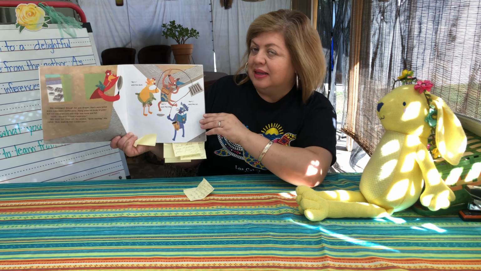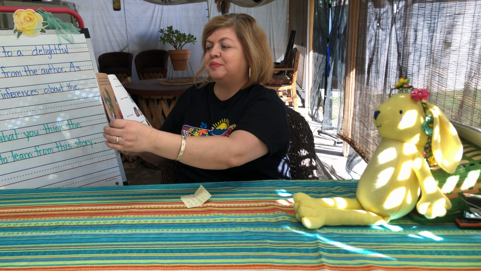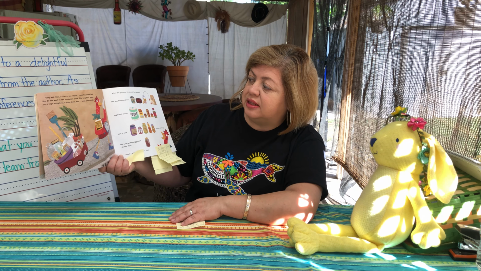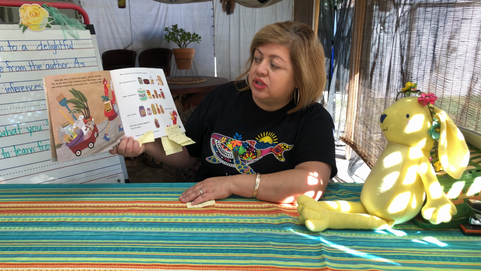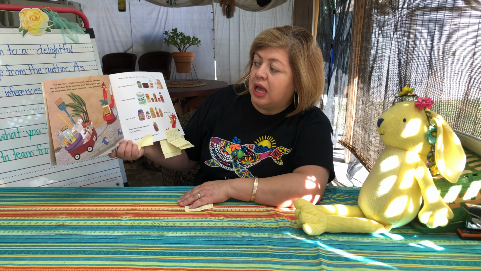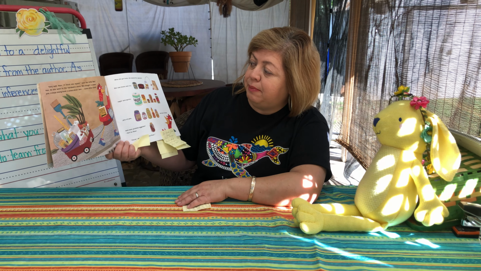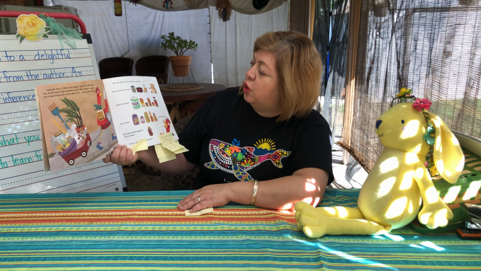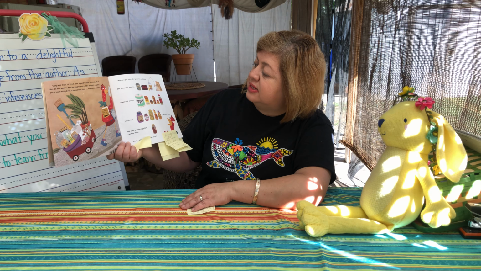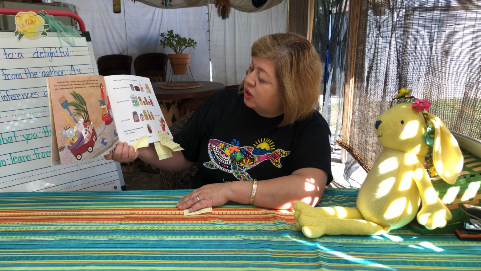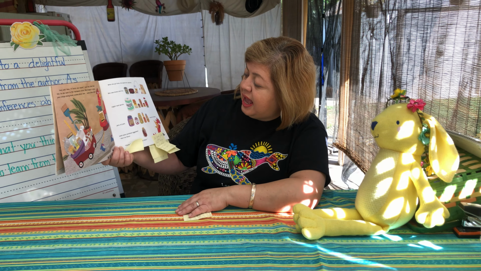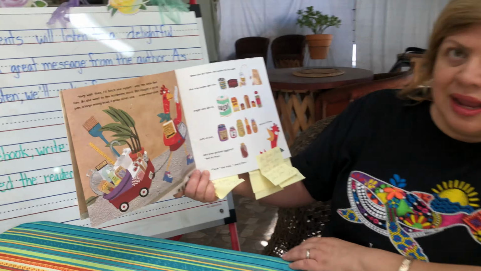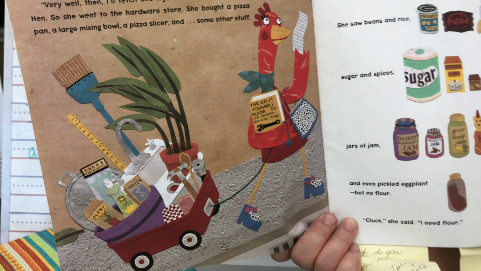So let's see what happens. Very well then, I'll fetch one myself, said the little red hen. So she went to the hardware store. She bought a pizza pan, a large mixing bowl, a pizza slicer, and some other stuff. When she got home, she opened the cupboard. She saw beans and rice, sugar and spices, jars of jam, and jars of honey, and even pickled eggplant, but no flour. Cluck, she said, I need flour.